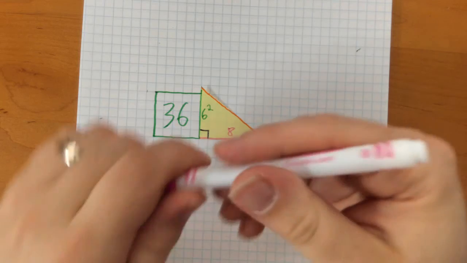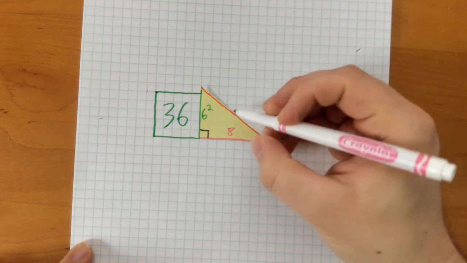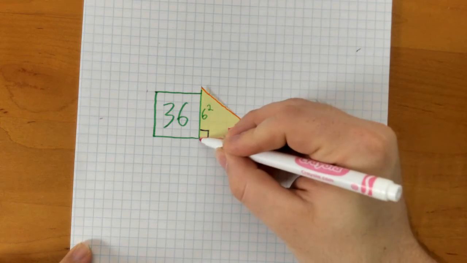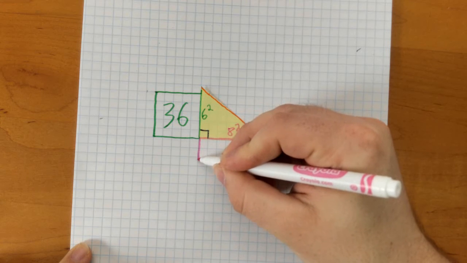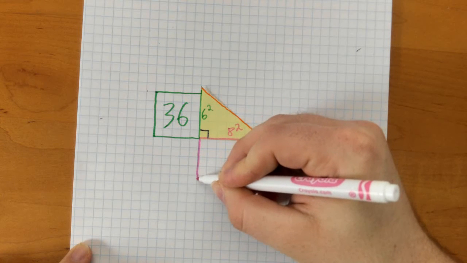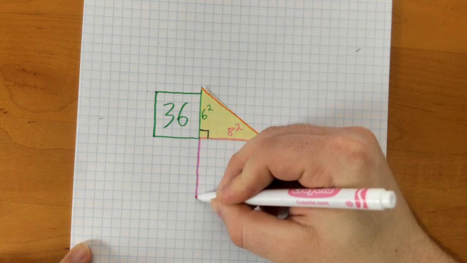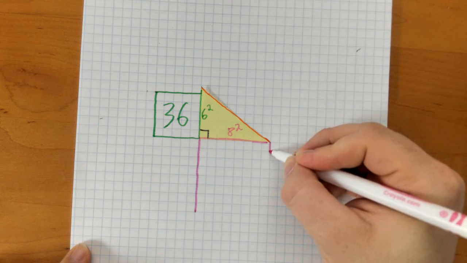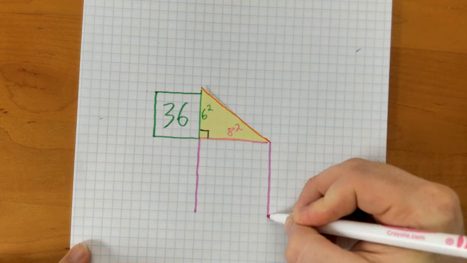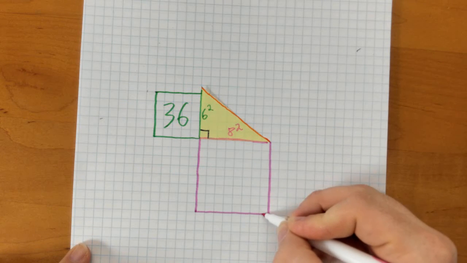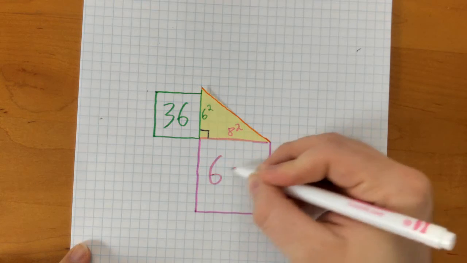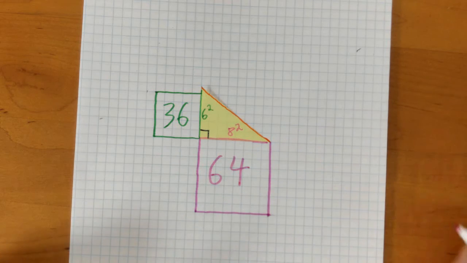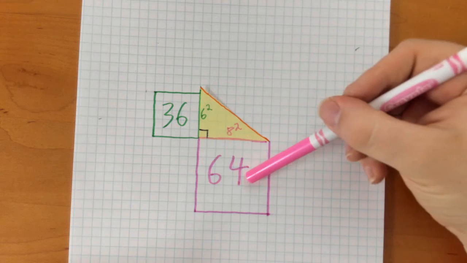And if we square the other side, so if we find 8 squared, and again, square numbers, you can actually form a square. If you remember when we studied square numbers. So 8 squared gives us 64. Alright? So we just squared the 2 legs.